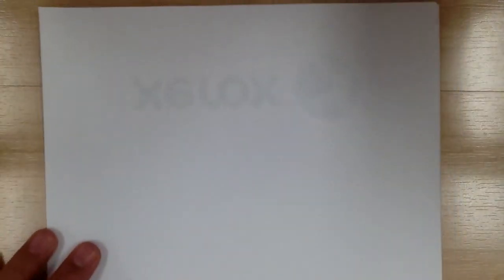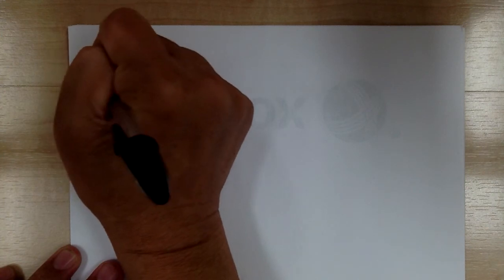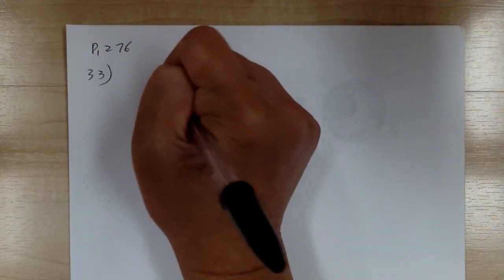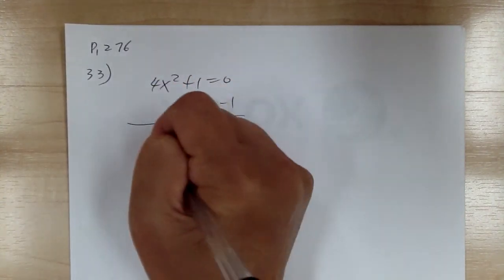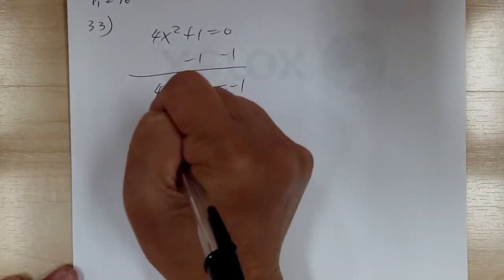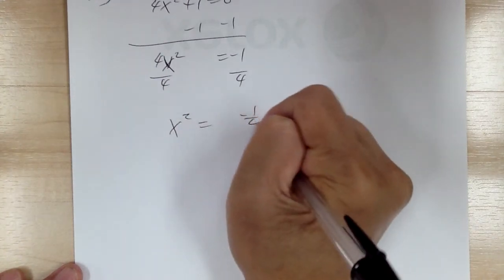Okay, let's go to 33. You have 4x squared plus 1 equal to 0. Subtract 1 on both sides. So you get 4x squared equal to negative 1. Divide by 4, divide by 4. So x squared equals negative 1 over 4.